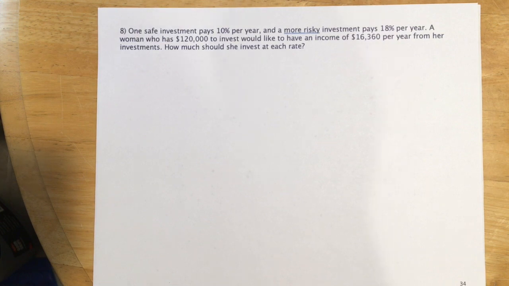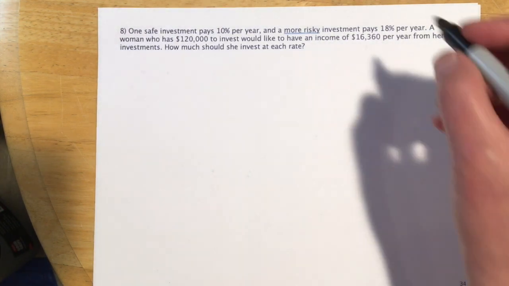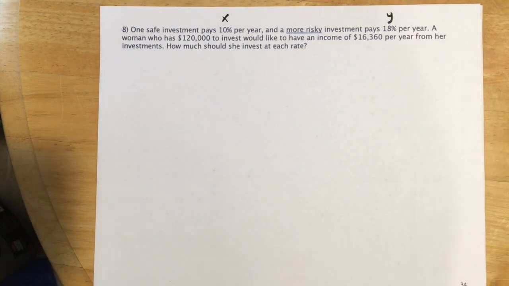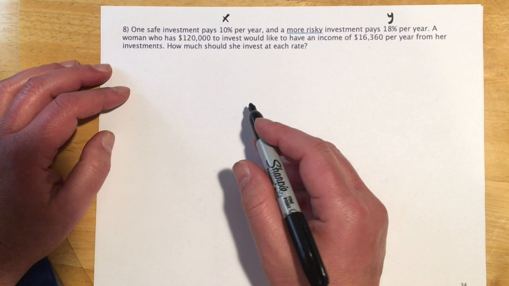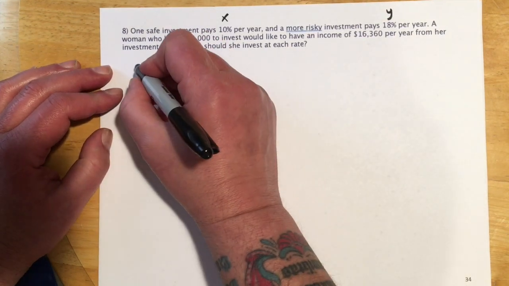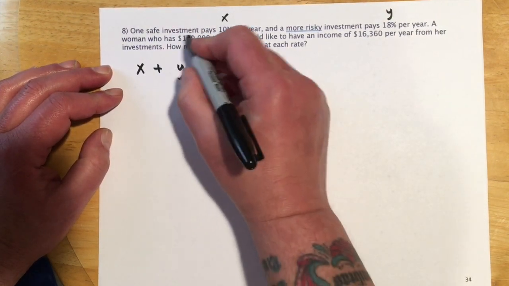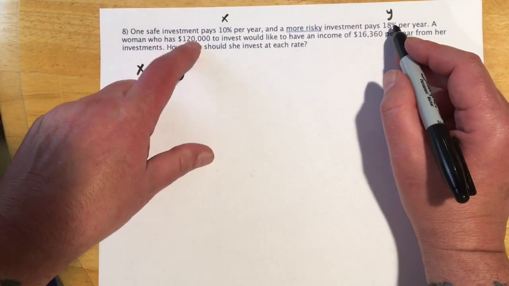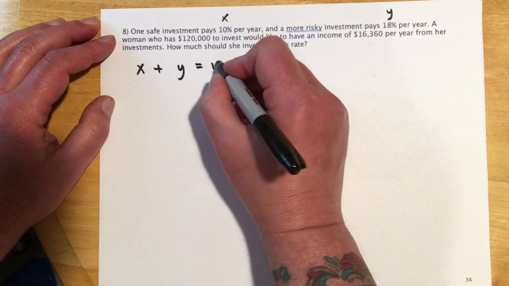So we saw a problem kind of like this back in the one variable section. And with that, what we ended up doing was sort of a substitution method and writing the whole thing at once. This time I'm going to write it using two different variables. So I'm going to let x be the 10% amount, and I'm going to let y be the 18% amount, since now we're solving systems of equations. So that would mean x plus y, the amount she has at 10% and the amount she has at 18%, is going to equal the total amount of money she has, $120,000.